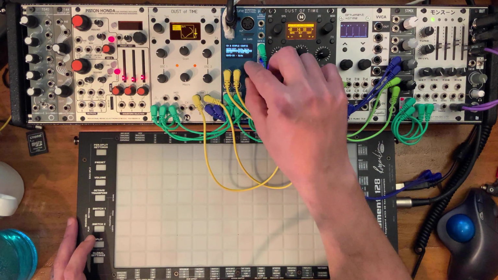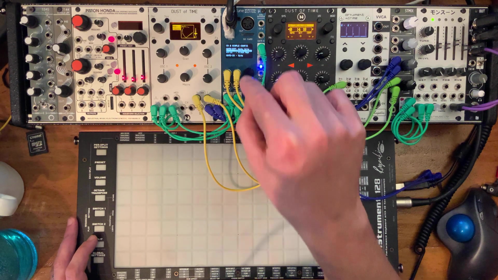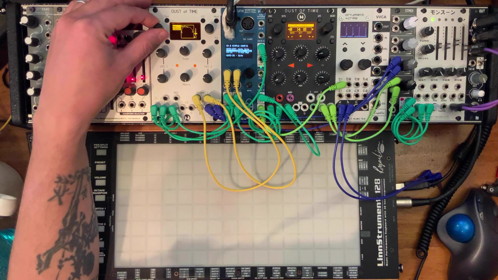Super nice. So now let's play around with some different chaos generators.